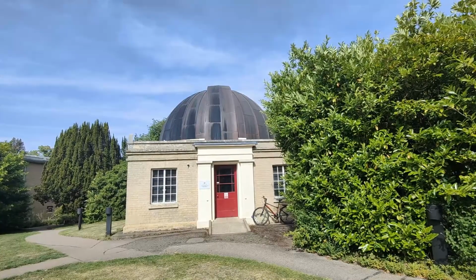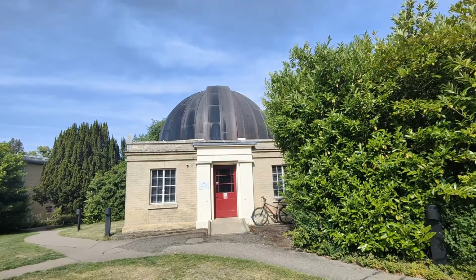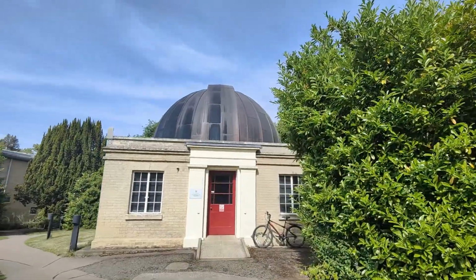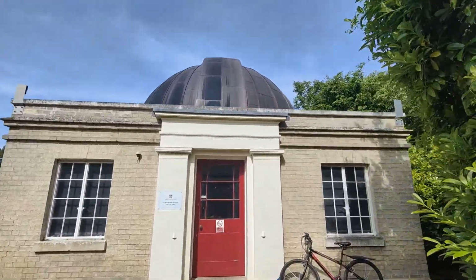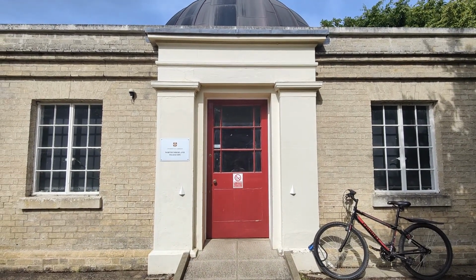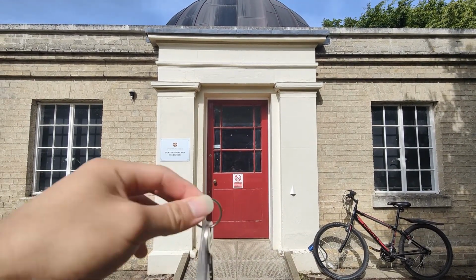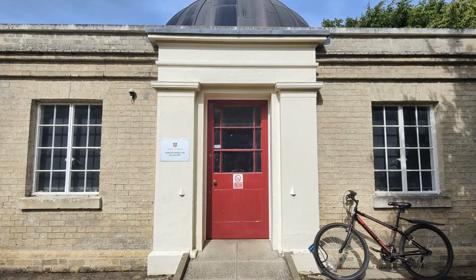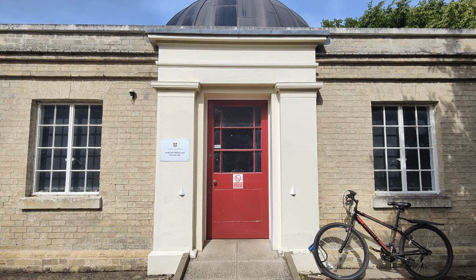And now, let's go inside and see how we can use this telescope. Right. After you sign for the key from Churchill College Porter's Lodge, you can open the door of the Northumberland Telescope. But be careful, the alarm will sound, and if you pass the test, you'll be given the password to turn the alarm off.